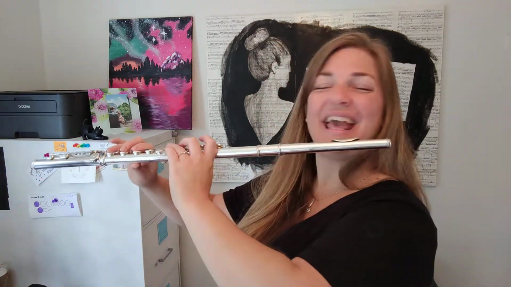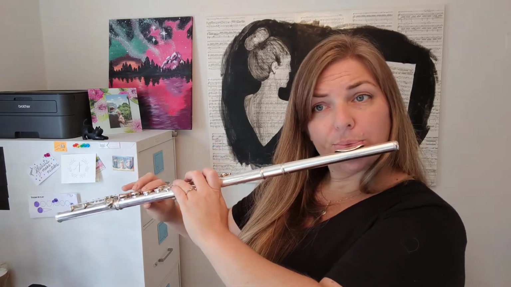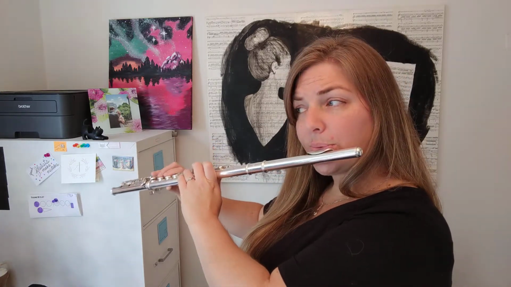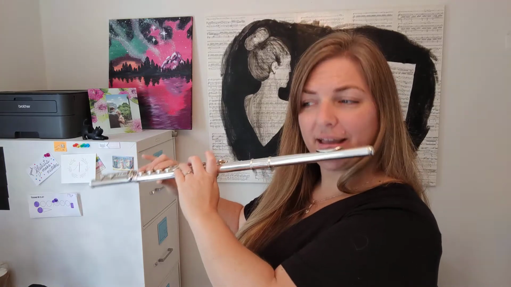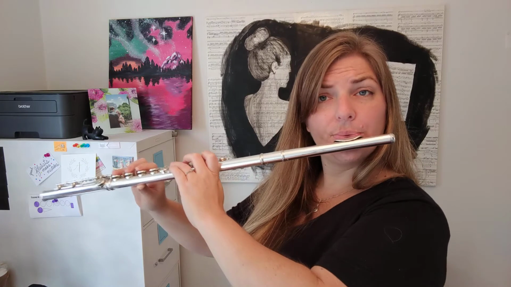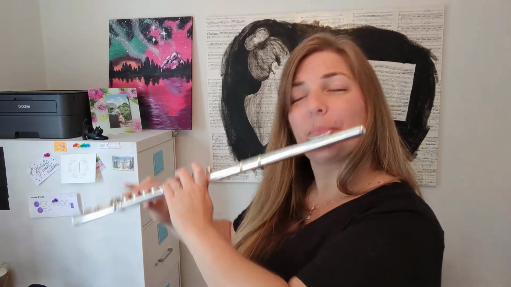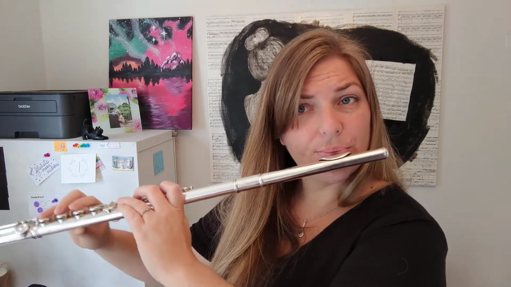Now we're going to take it up an octave. So a lot of it is the same except that D fingering. So make sure when we're starting on that middle D that we keep our pointer finger up. Okay, here it is in 8th notes. Ready? Again, go. Again, go.